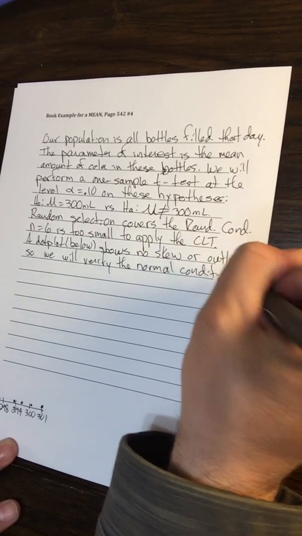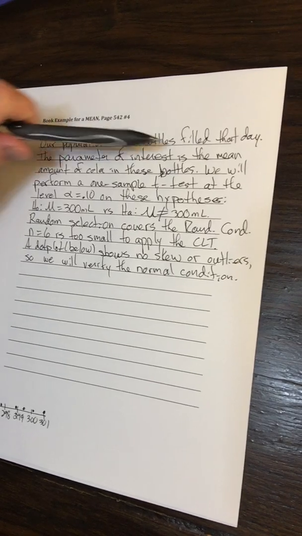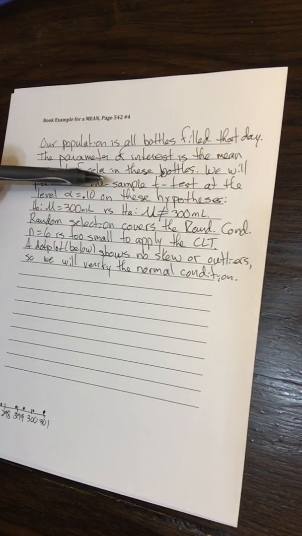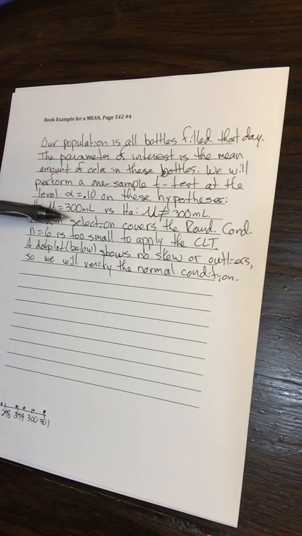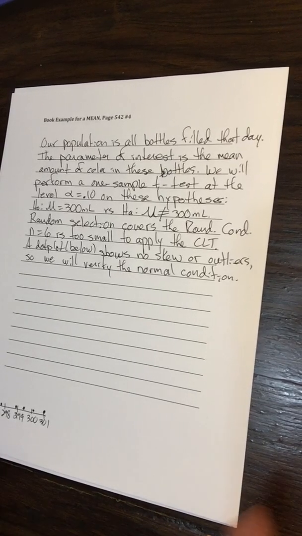Takes a long time to write these. Okay, so I named my population, named my parameter, it's a mean, named what I'm going to do, a one sample t-test. I put my significance level. I named my hypotheses. I covered the random condition and the normal condition. Now it's all math. Right? But I got to get the math from somewhere.